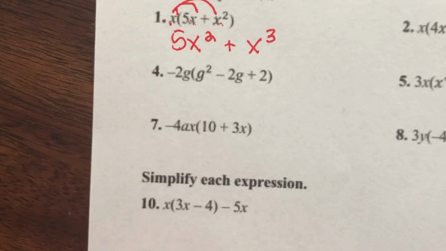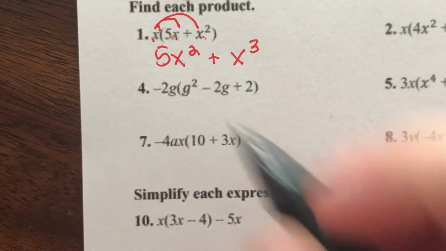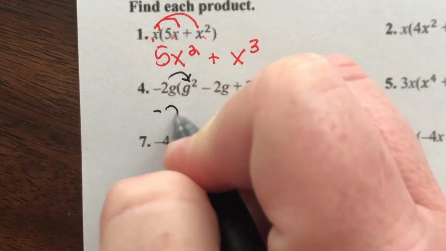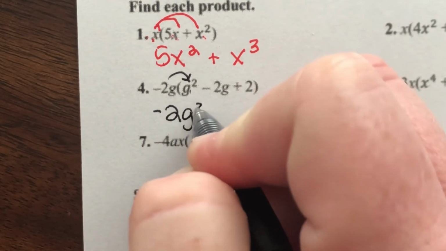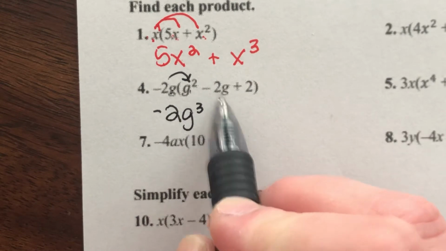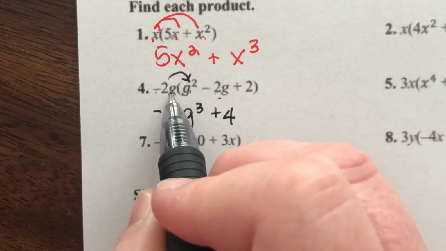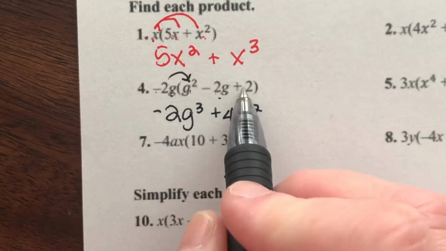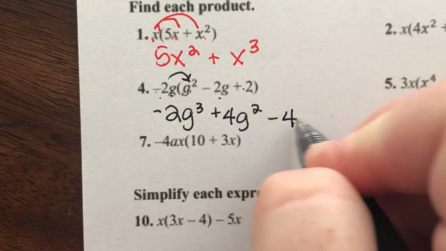Number 2, we'll just go straight on down here. I'll do it in a different color so they don't run together. Negative 2g times g squared. The negative 2 stays in front. G times g squared is g to the third. Negative 2g times negative 2g. Negative 2 times negative 2 is positive 4. G times g is g squared. And then lastly, negative 2g times 2 is negative 4g.